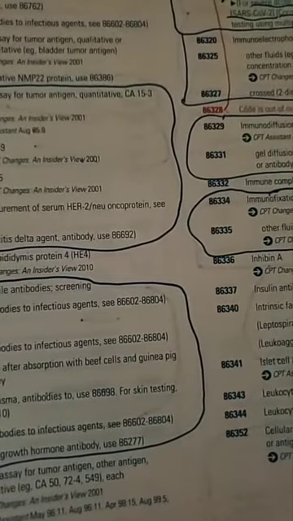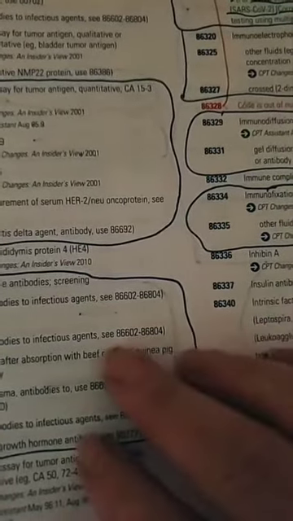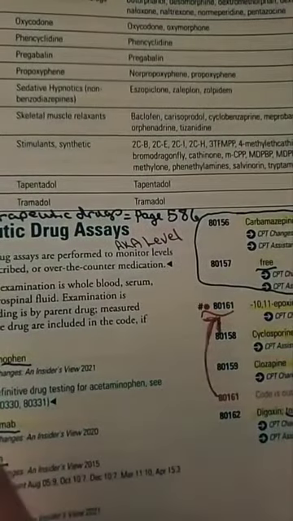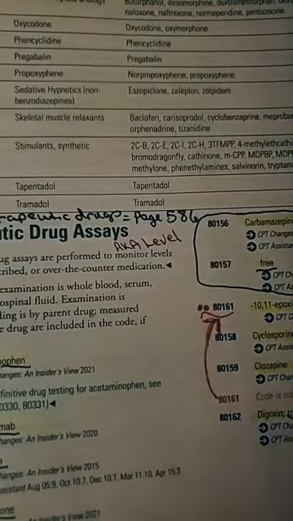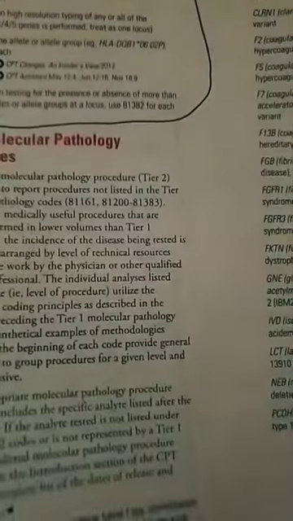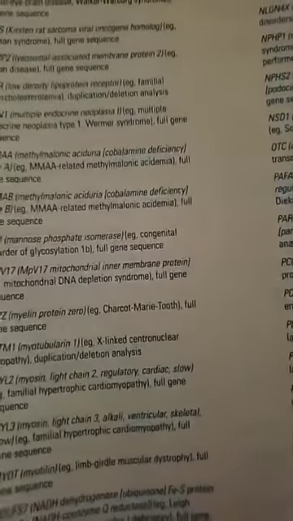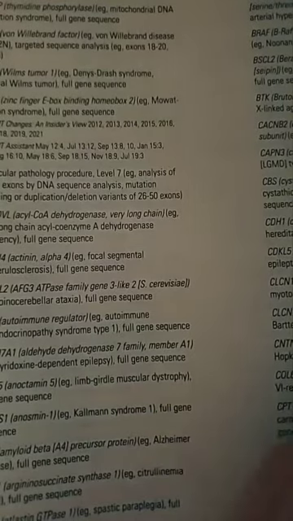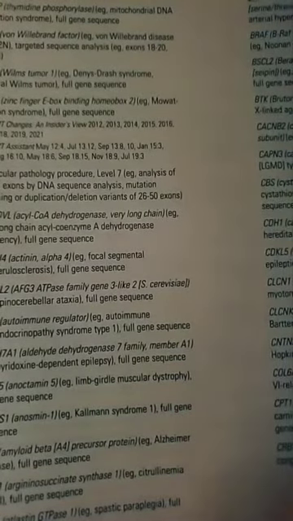So 82075. I hate lab. You can't find anything in this section.